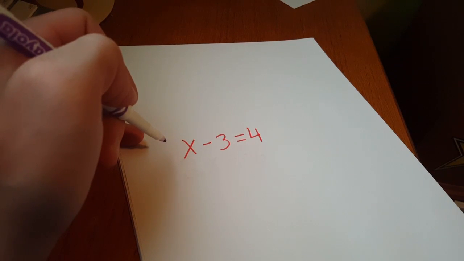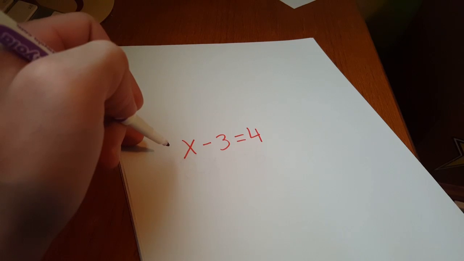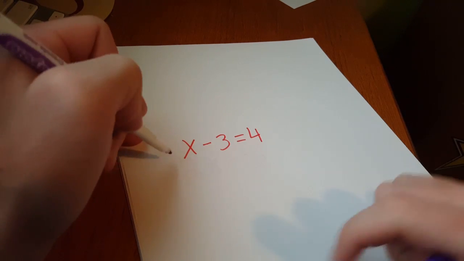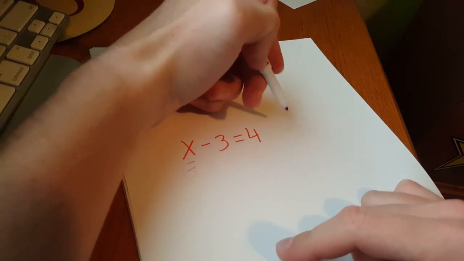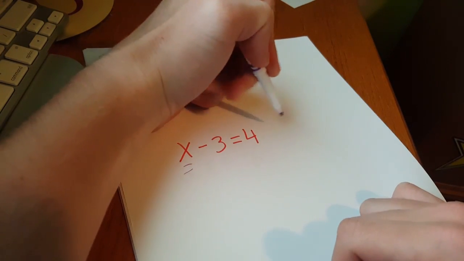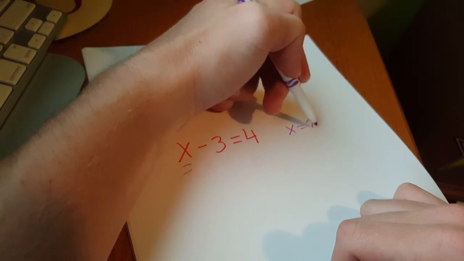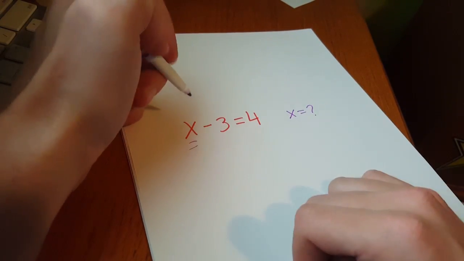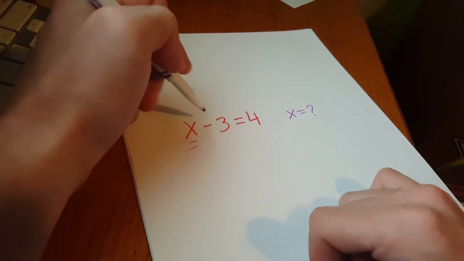Hey guys, today we're going to solve for equations like this. These are one-step equations. So basically what we're looking for here is a value for x. So what we need the equation to end up like is x equals some number. So always what we want to do here is isolate x, get it all by itself.